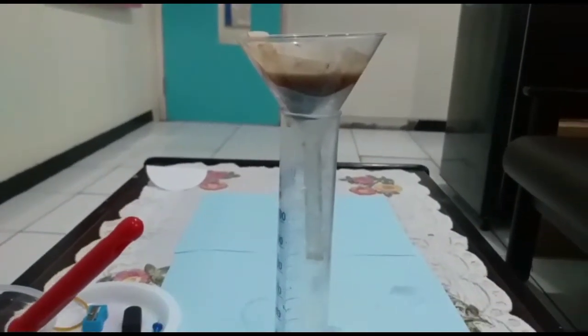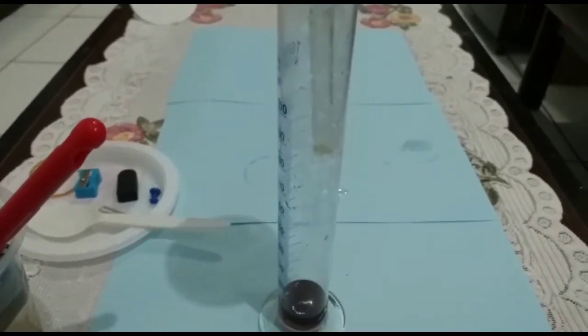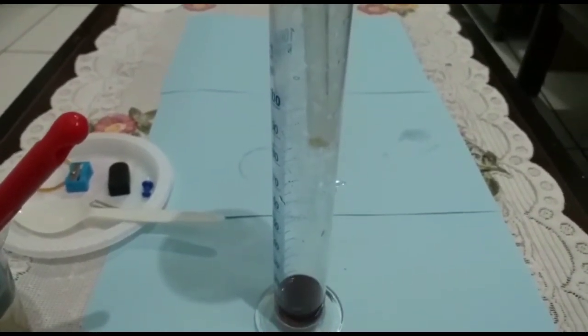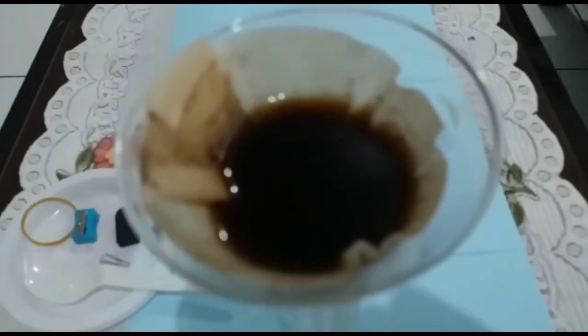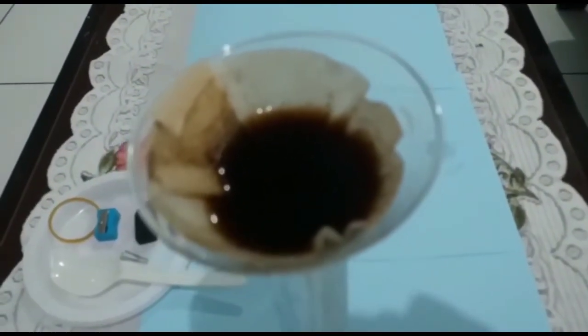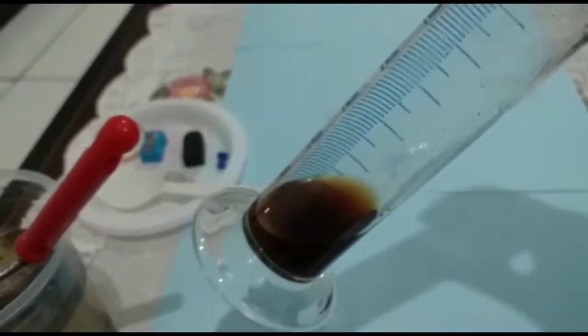As you can see, some mixture is dripping down and the leftover is on the filter paper. After filtering the coffee mixture with filter paper, the liquid is clearer.